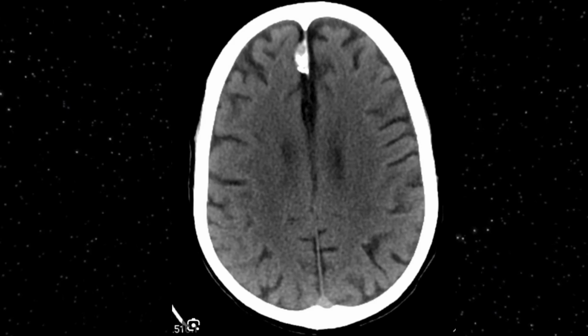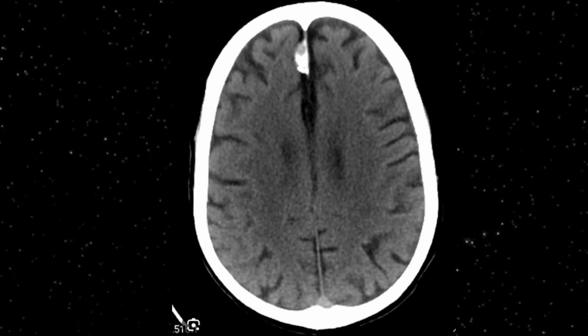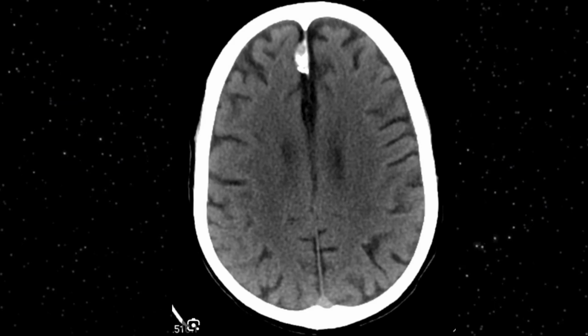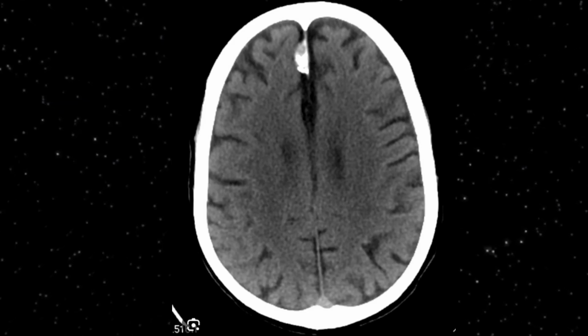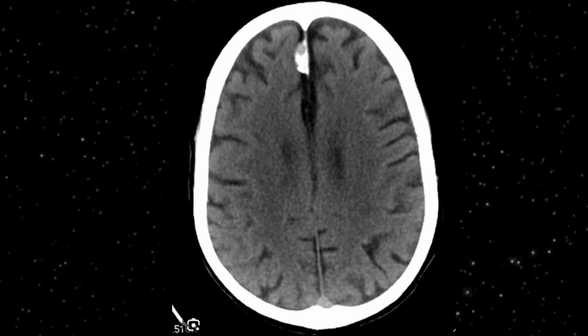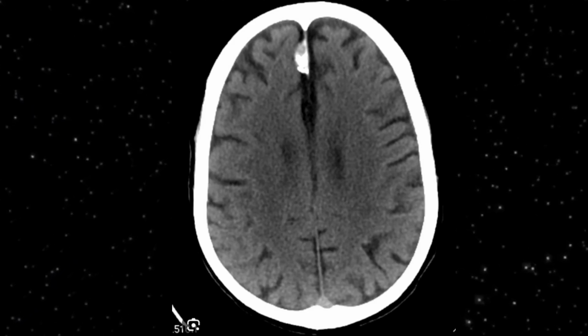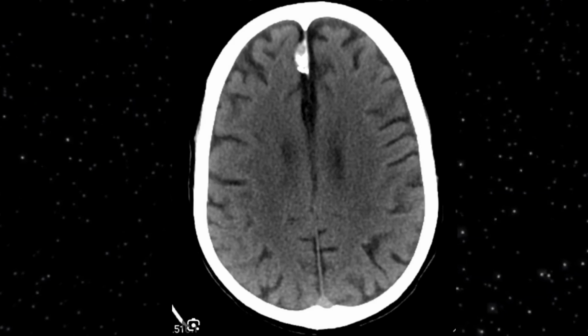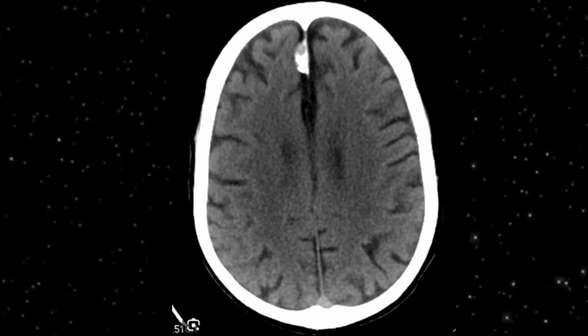Another axial image where you can see a very small meningioma, and that has been calcified. So this is what a calcified meningioma will look like on CT images, and it is quite easy to establish even on non-contrast CT images.